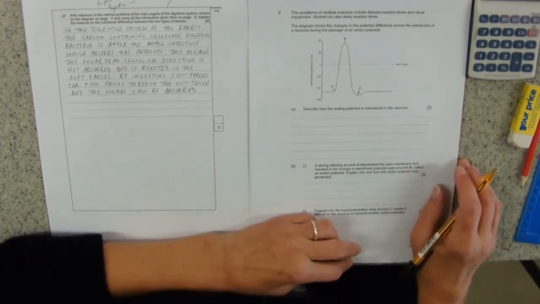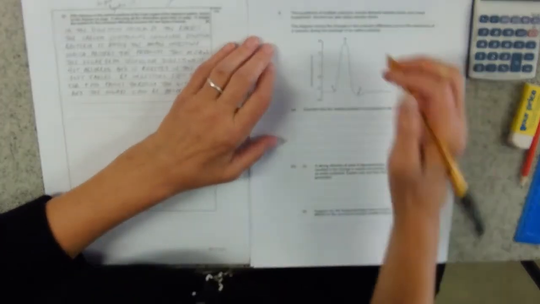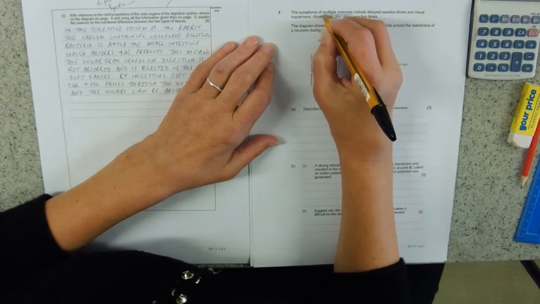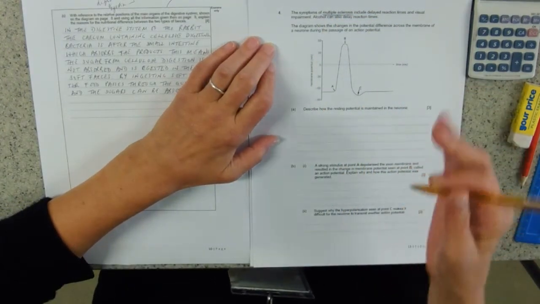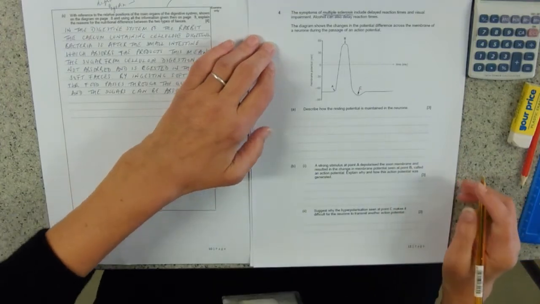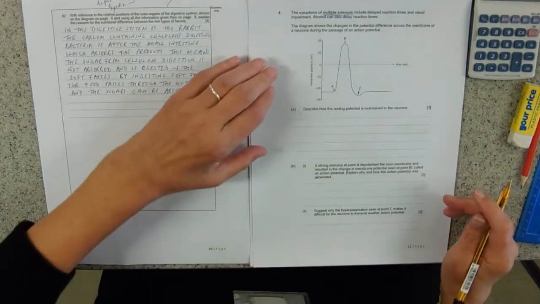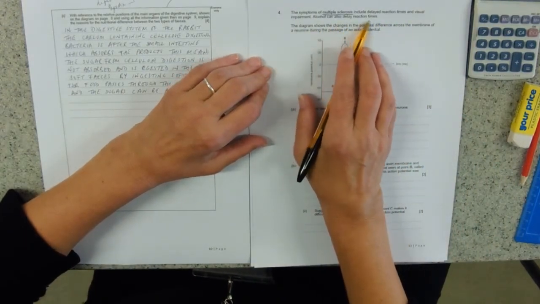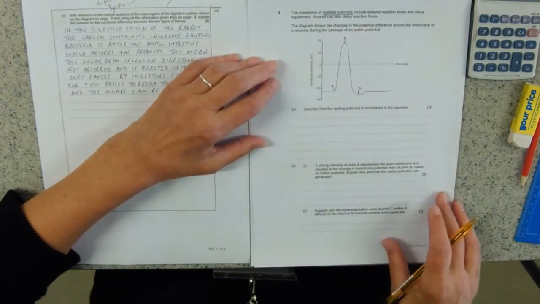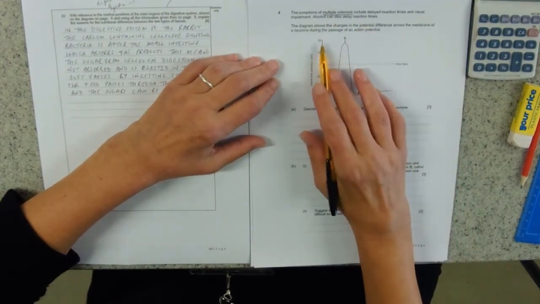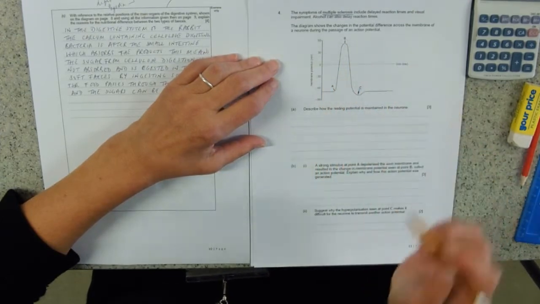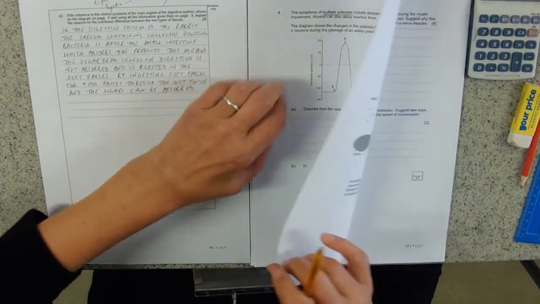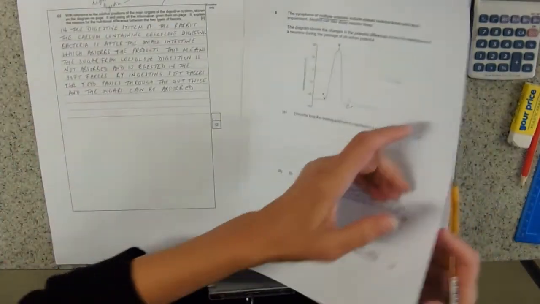Question 4 starts with the symptoms of multiple sclerosis, which, if you've not heard of them, the question's going to tell you the information you need so you can put the stuff you know down. Include delayed reaction times and visual impairment. Alcohol can also delay reaction times. The diagram shows the changes in potential difference across the membrane of a neuron during the passage of an action potential. So I'm just scanning through to see, do I need to actually write on that graph at any point, or can I go for it.